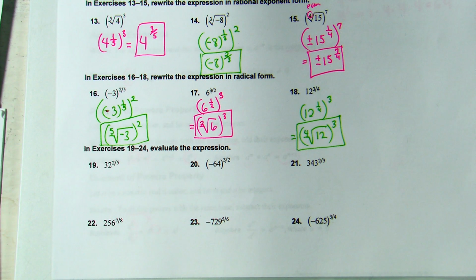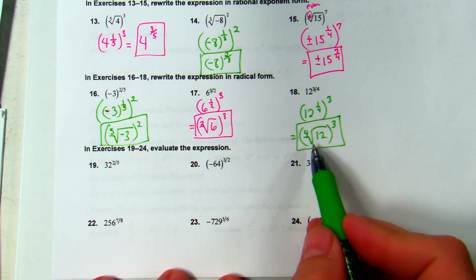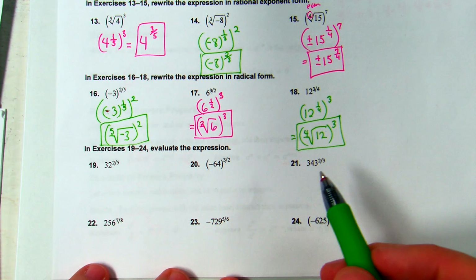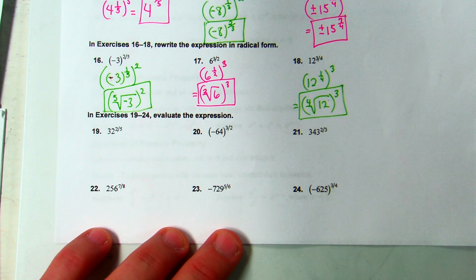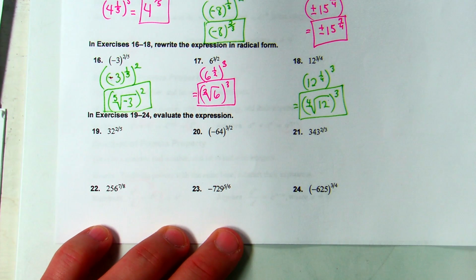Okay, so again, we're just breaking that fraction apart so that we can get our radical form of 1 over n, and then 1 over n helps us change it back to this radical form here. Okay, number 19 through 24, we're going to work these as well. And it just says it wants us to evaluate this expression, right?